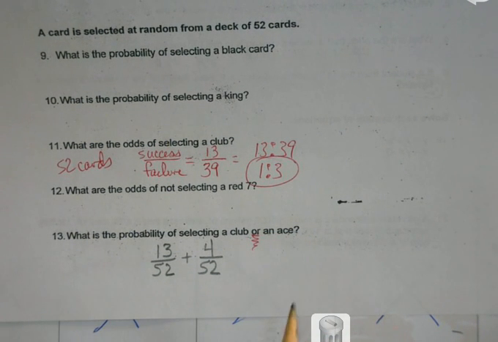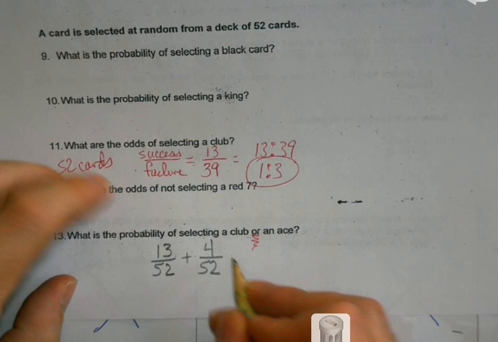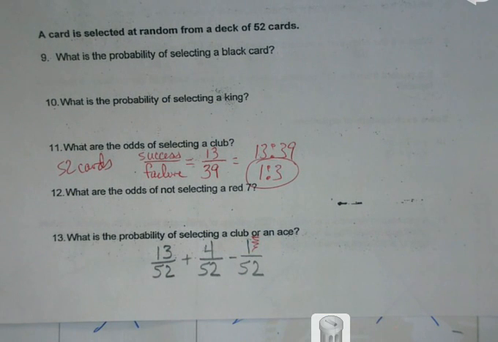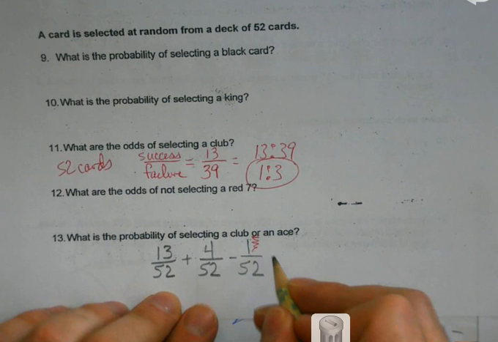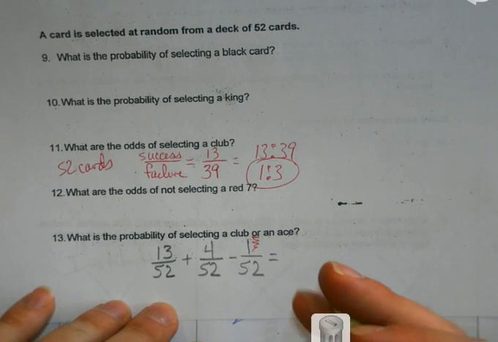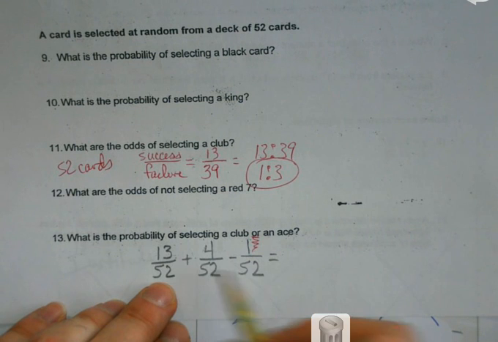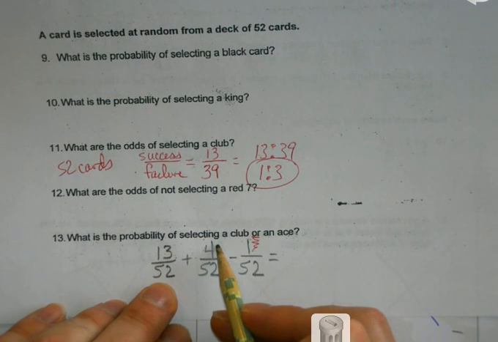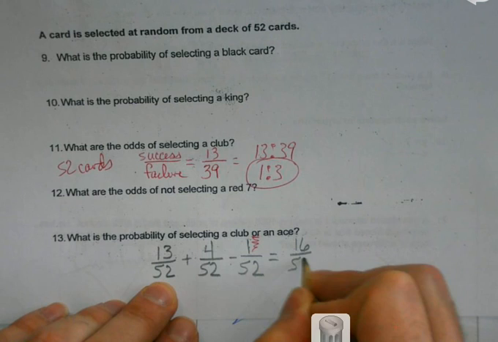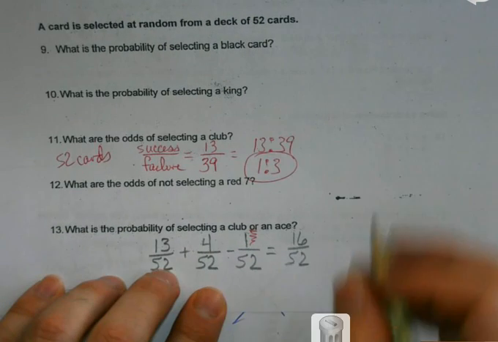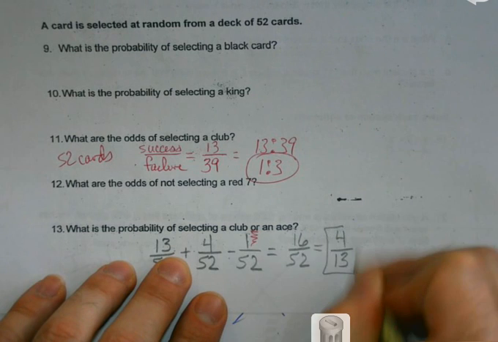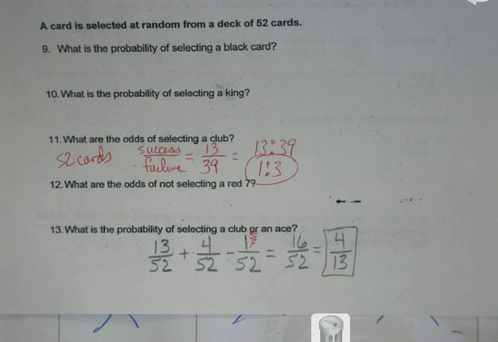There's 1 ace of clubs. So then, and again, I'm doing probability, so I have to keep my denominator because it's my total. 13 plus 4 is 17, minus 1 is 16 over 52, but then again, I need to reduce my fraction down.